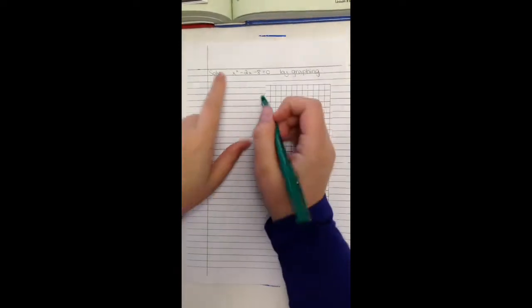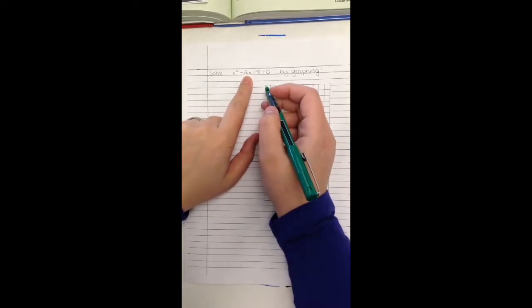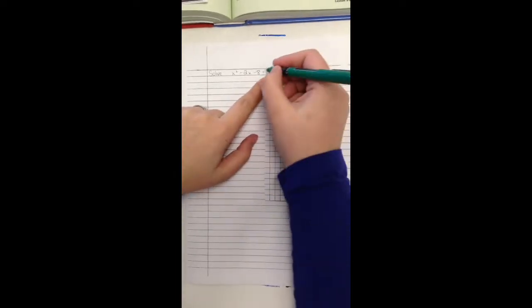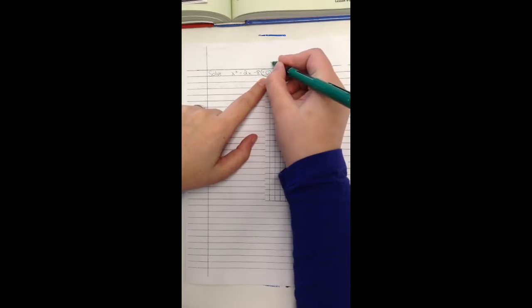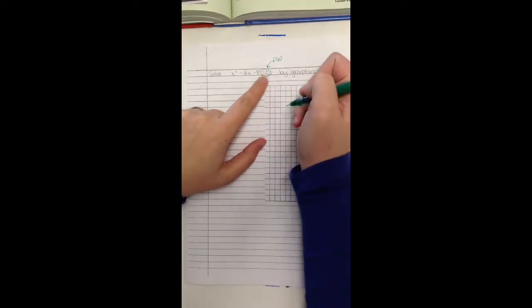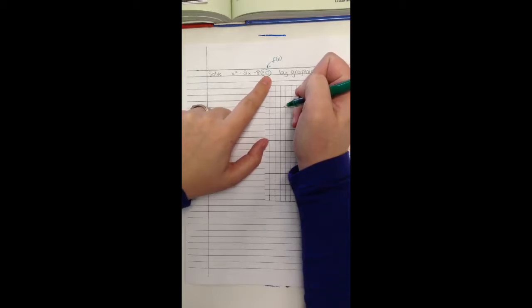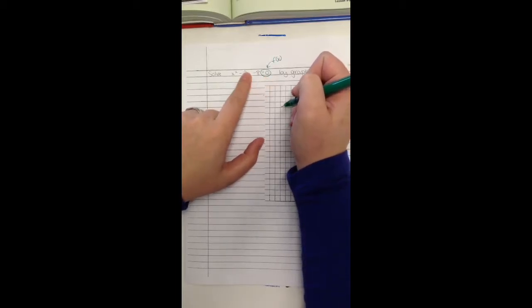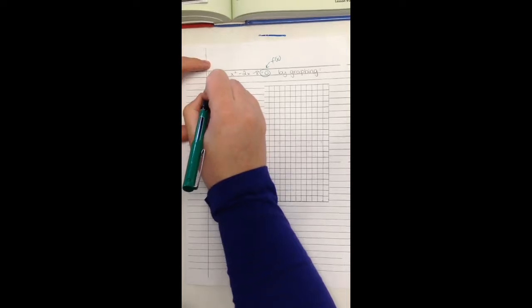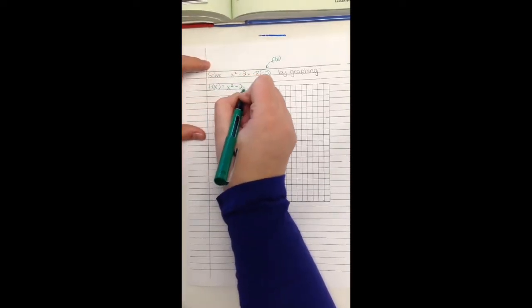So the first one says, solve x squared minus 2x minus 8 equals 0. I'm going to take this equals 0 and replace it with f of x, the function of x. If this is not 0, you need to subtract whatever number is here to make it be 0. So my function is x squared minus 2x minus 8.